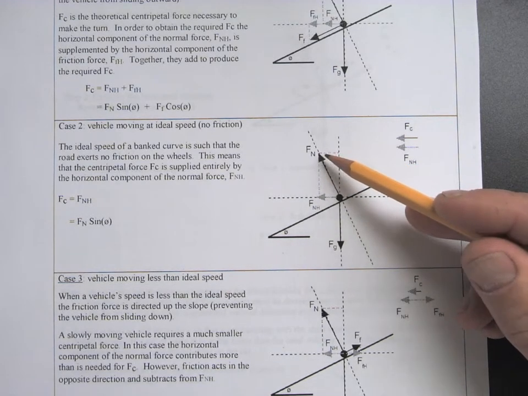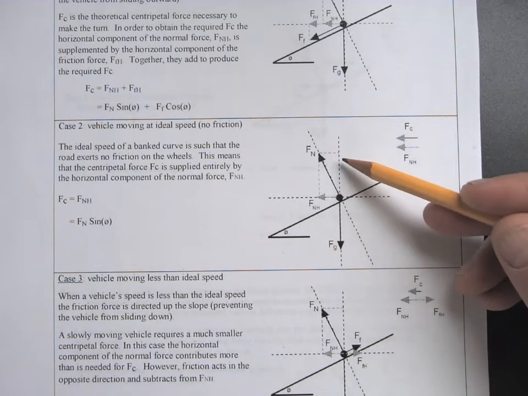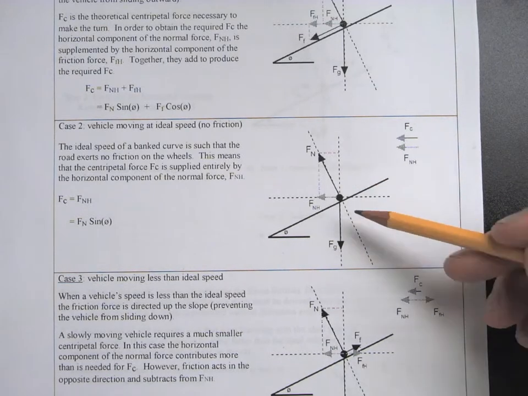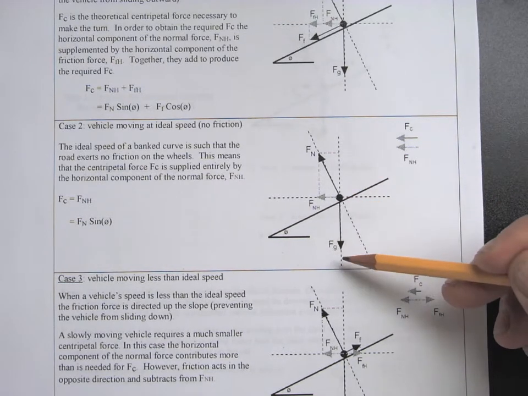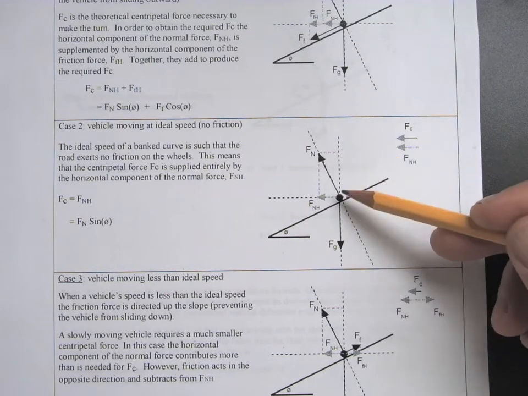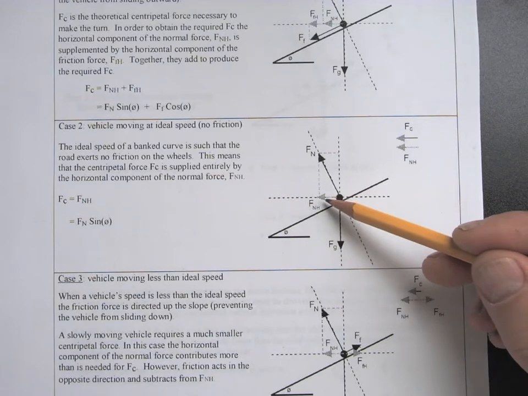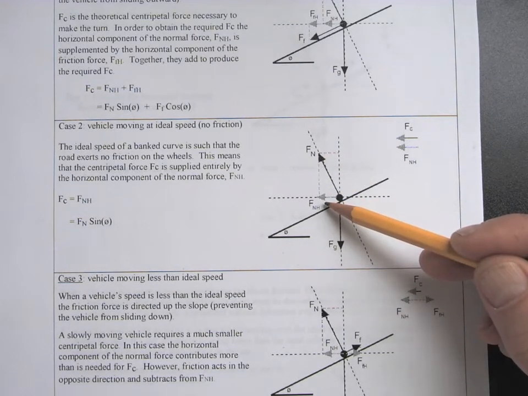This is the hypotenuse of the triangle, and Fg is going to be equal and opposite to the upwards component of the normal force. And that's where we have balance, because we're neither sinking into the surface nor are we accelerating up into the air as if we were a helium balloon. So our unbalanced force, our net force, is going to be the horizontal component of the normal force, and that will be our centripetal force.